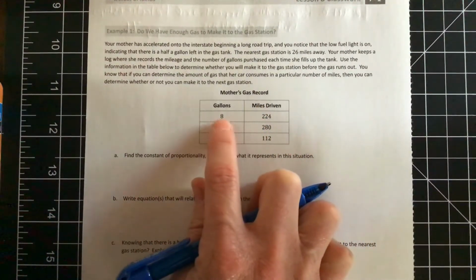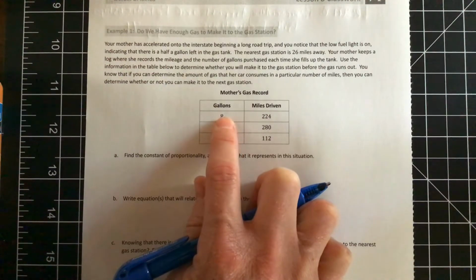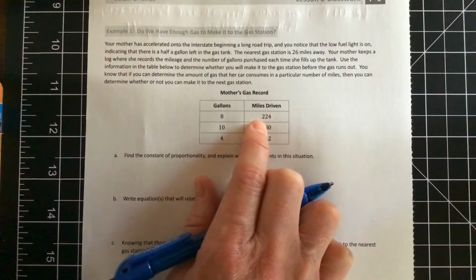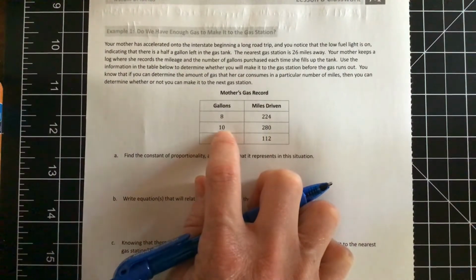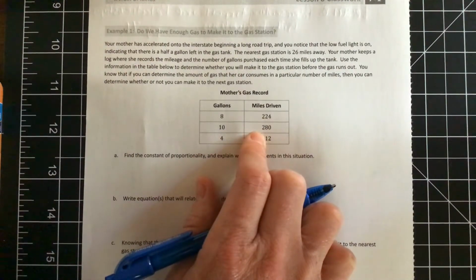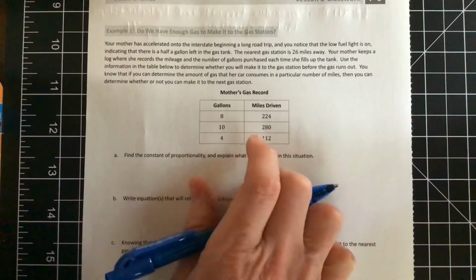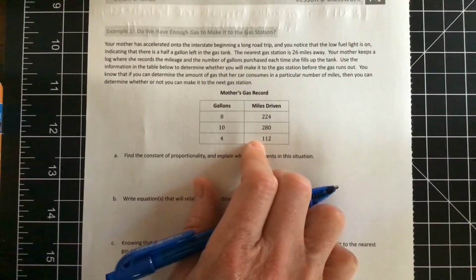She used 8 gallons of gas. She didn't drive 8 gallons. She used 8 gallons of gas in 224 miles driven. She used 10 gallons of gas in 280 miles driven. She used 4 gallons of gas in 112 miles driven.